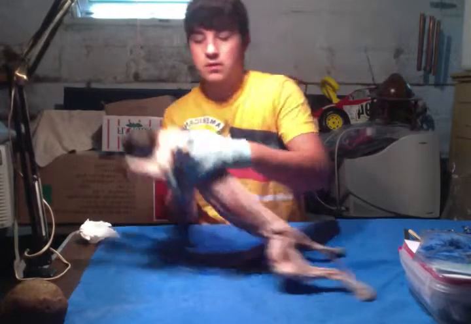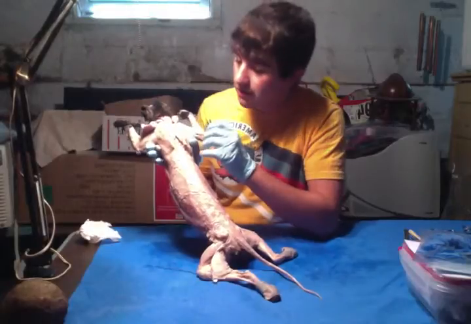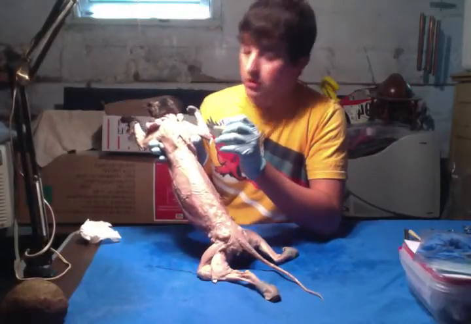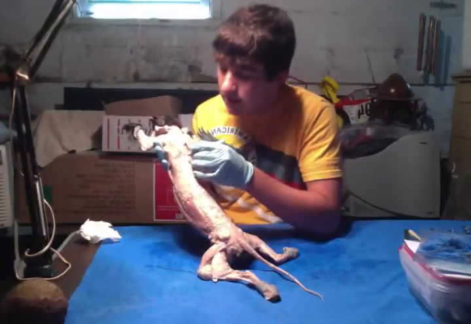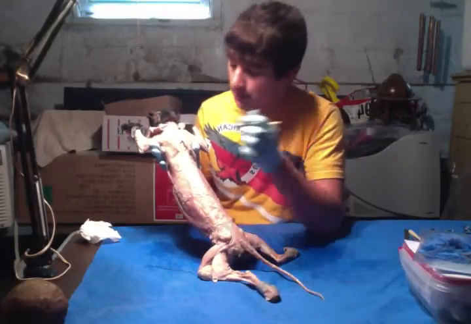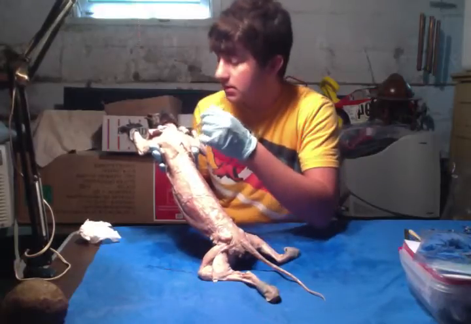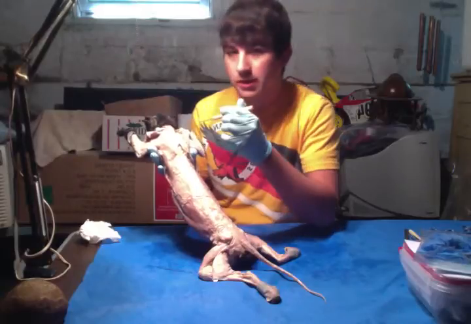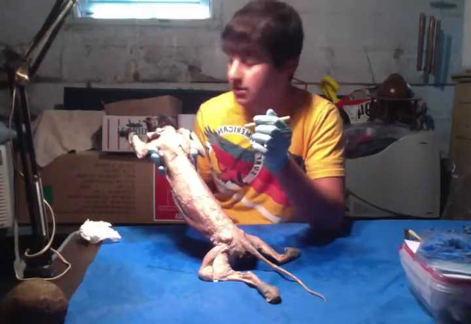So right here you have your acromiotrapezius, which draws the scapula dorsally. And then you have your spinal trapezius right here, which also does the same action. It draws your scapula dorsally. And then in here you have your acromiodeltoid, which rotates and flexes the humerus.